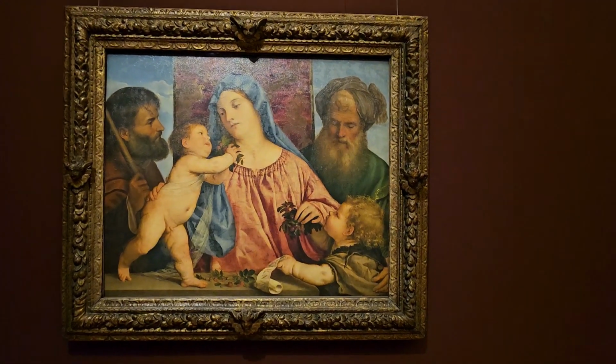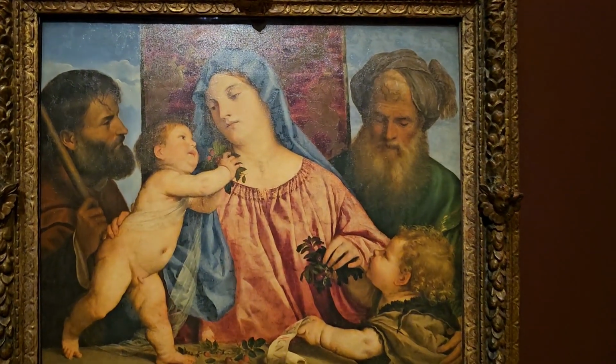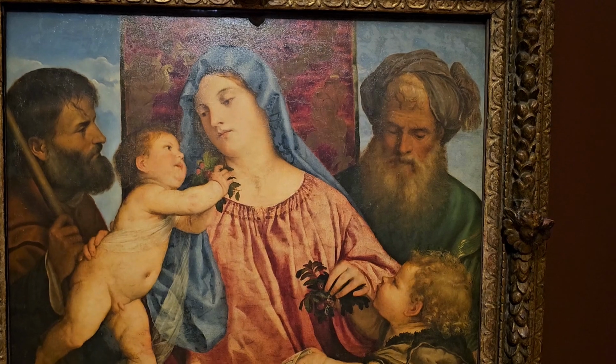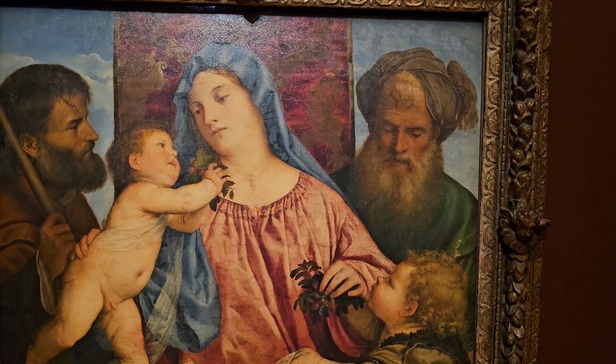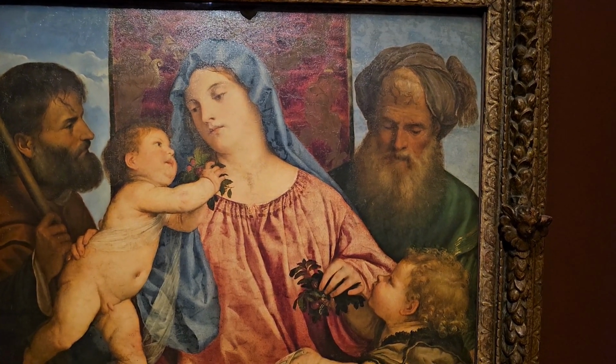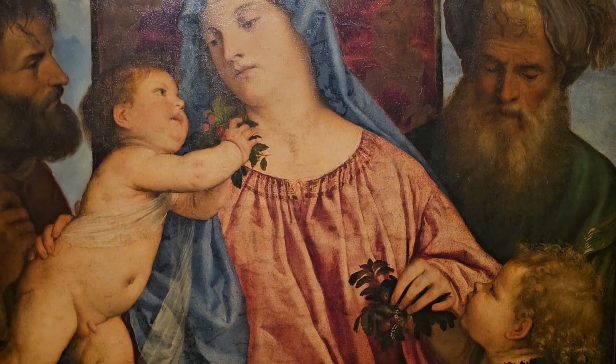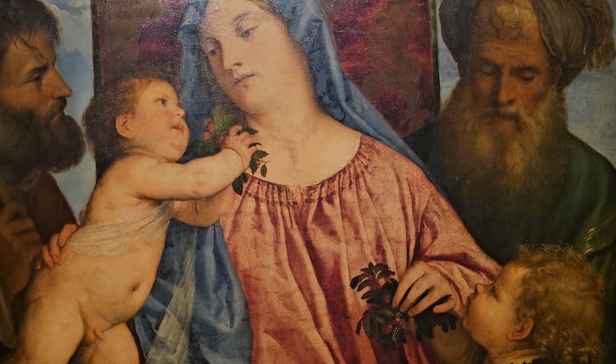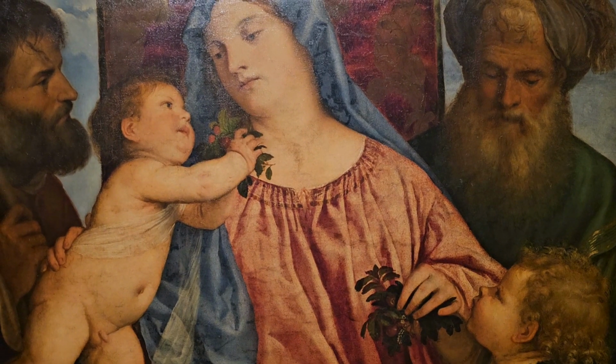Madonna of the Cherries, Saint Joseph on the left, Saint John the Baptist, and Saint Zechariah on the right, around 1516 to 1518. Like in the Madonna with Child, Mary, Christ, and John form a harmonious triangle. However, the children's lively gestures disrupt the balance. Titian later added Saints Joseph and Zechariah to stabilize the composition.